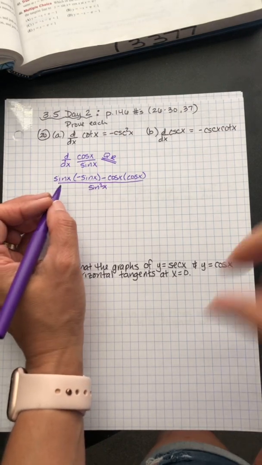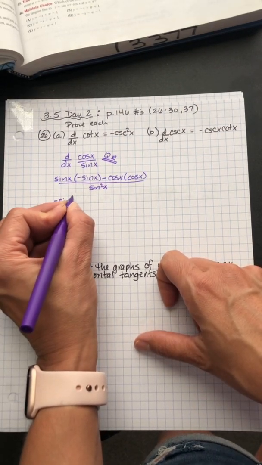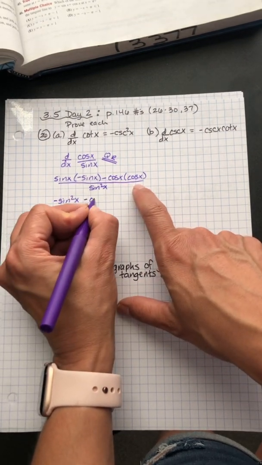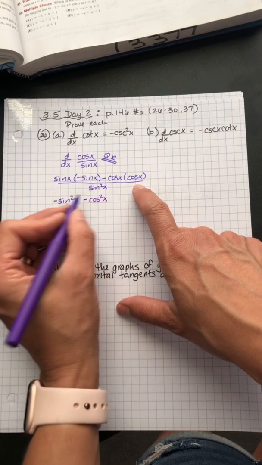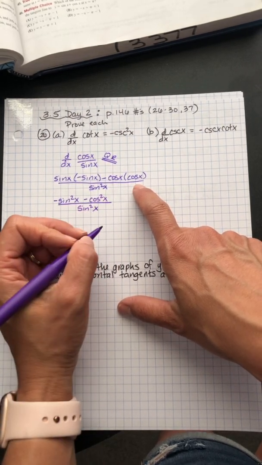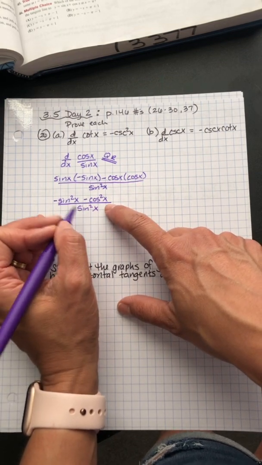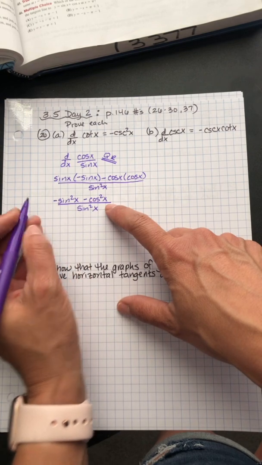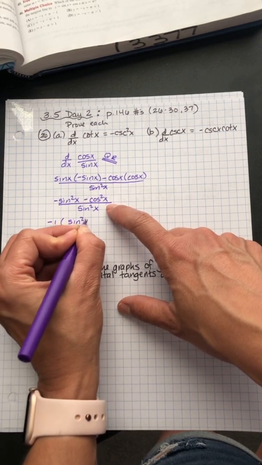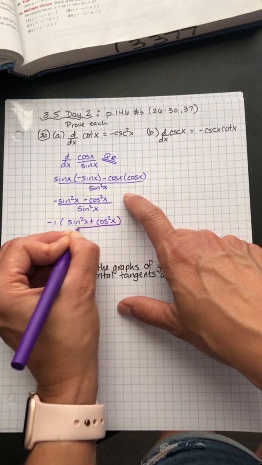Well, sine x times negative sine x is a negative sine squared x. Negative cosine times cosine is negative cosine squared x, all over sine squared x. This looks like sine squared plus cosine squared, so we need to factor out that -1. You guys remember what that equals?